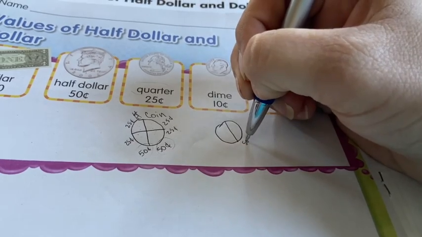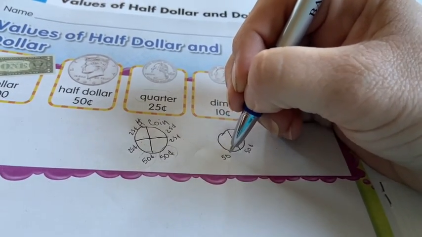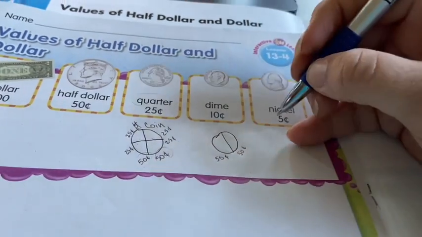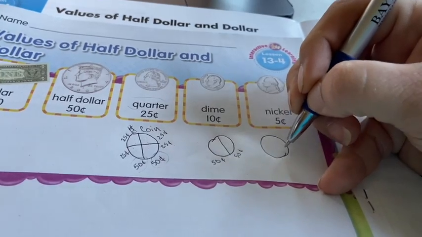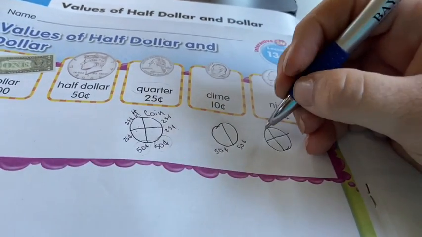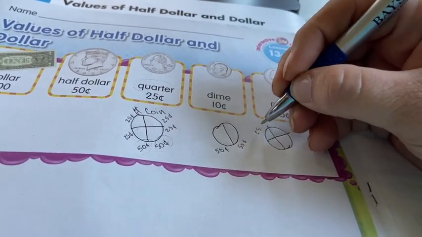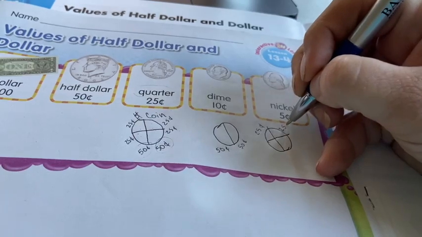There's 50 cents on one side for $50. And then on the other dollar coin, we're going to say 4 of them. So each side, each corner is 25 cents.